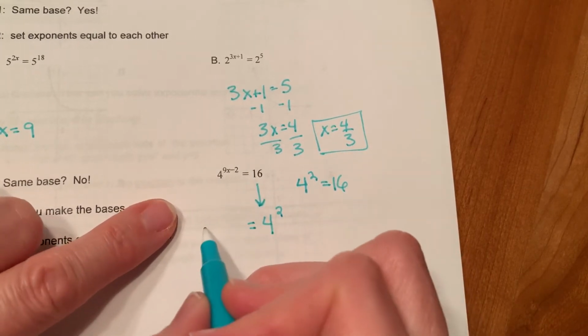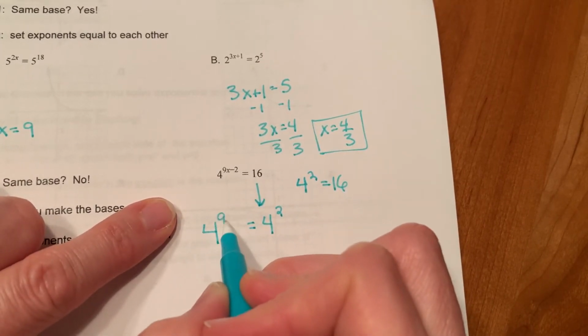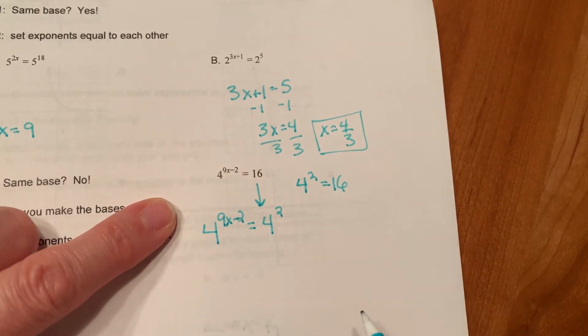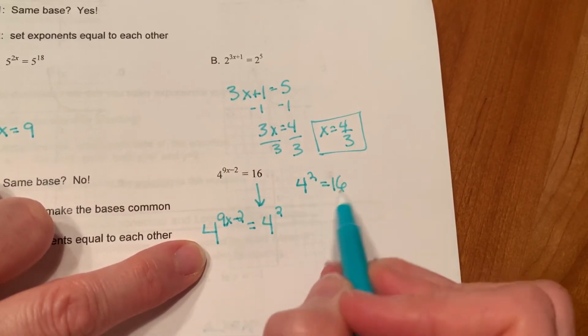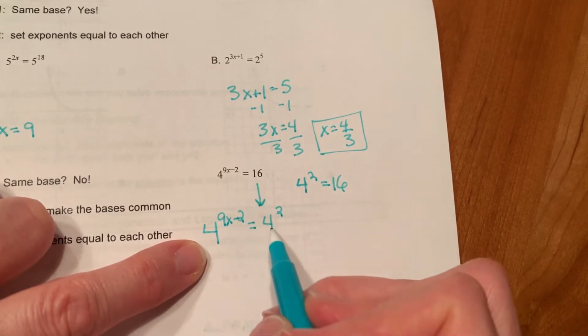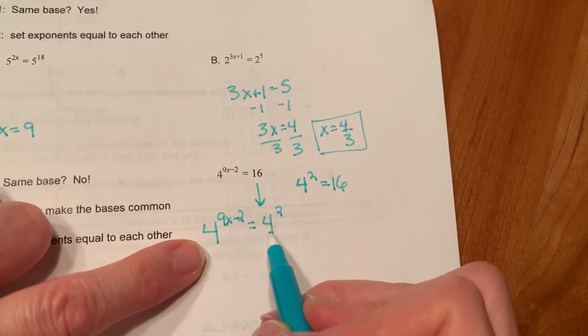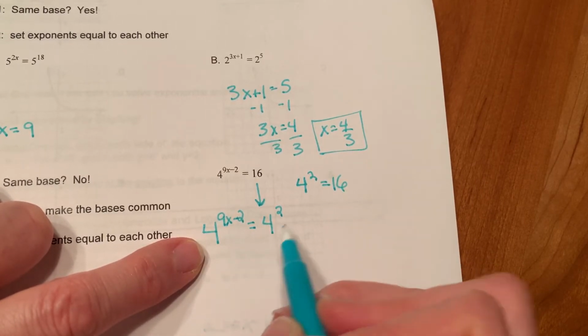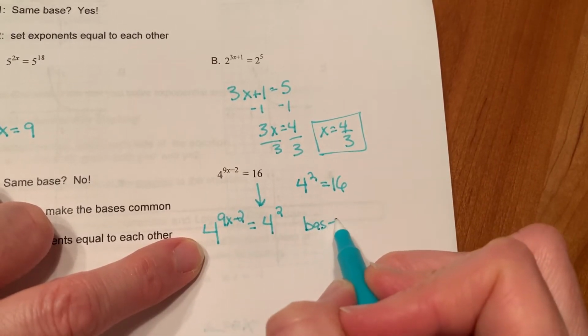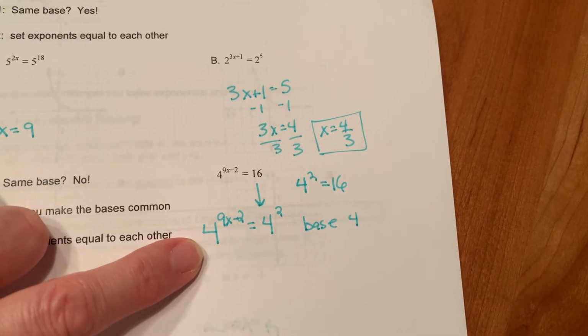The left side I'm going to keep exactly the way it was. These two are completely equivalent, so all I did was rewrite 16 in a different form. But when I write it in this form, then my bases match. So now they both have a base 4.